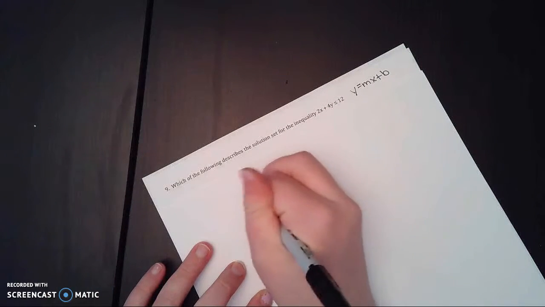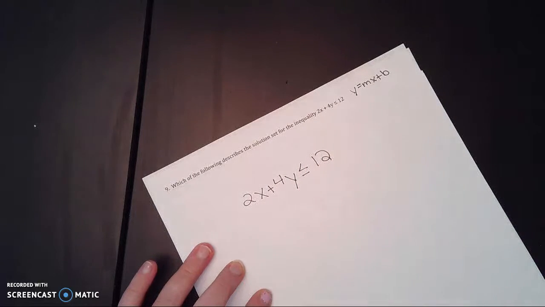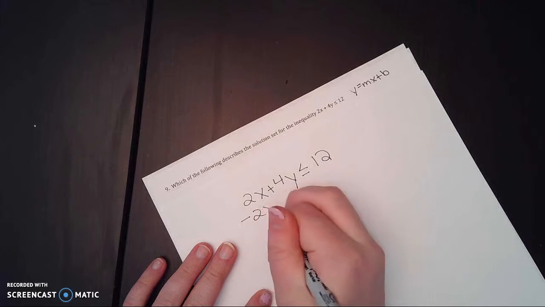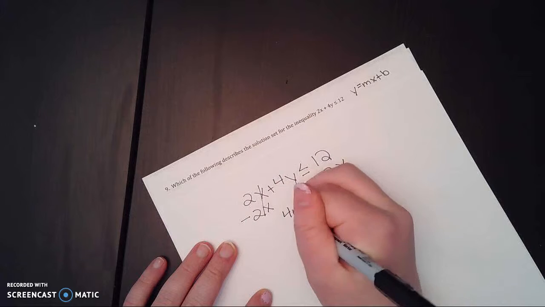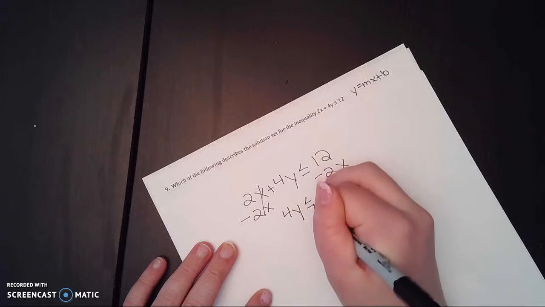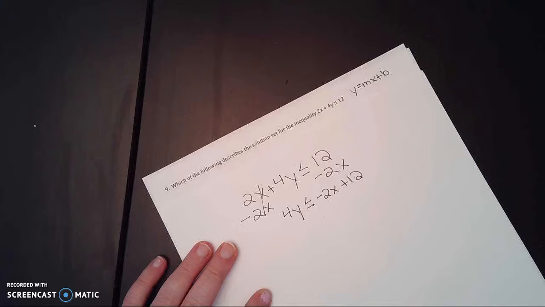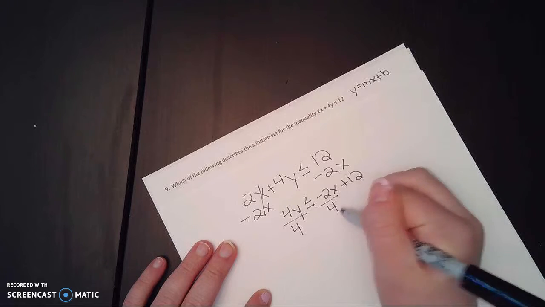So it's 2x plus 4y is less than or equal to 12. First thing I want to do is subtract the mx, or my 2x, to the other side. 4y is less than or equal to negative 2x plus 12. Now I'm going to divide everything by 4.